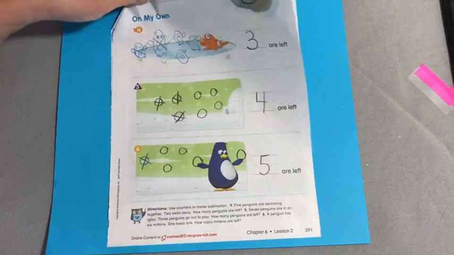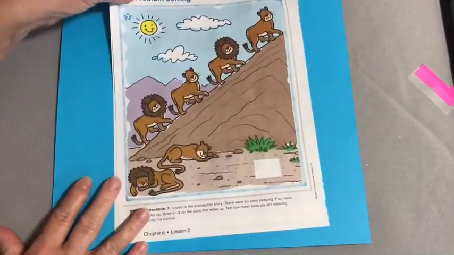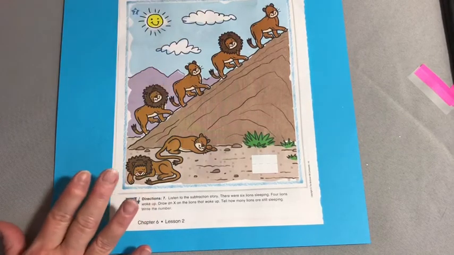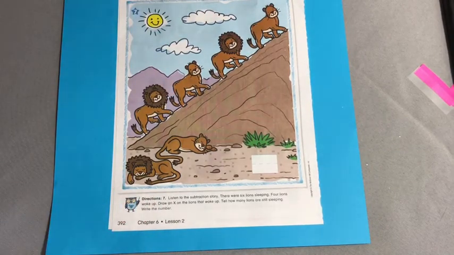5 are left. Wow. These subtraction stories can be a little confusing when you're not sure which ones to put X's on. Just do the counters a second time to check your work if you're not sure.